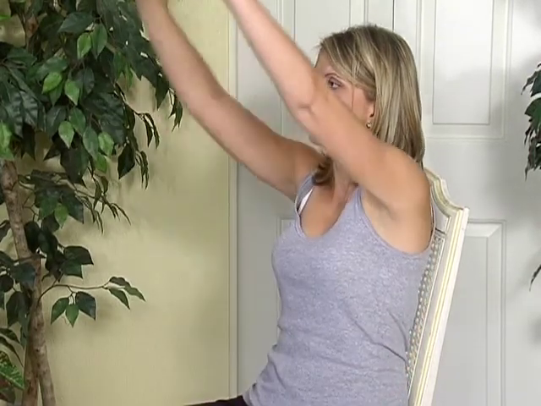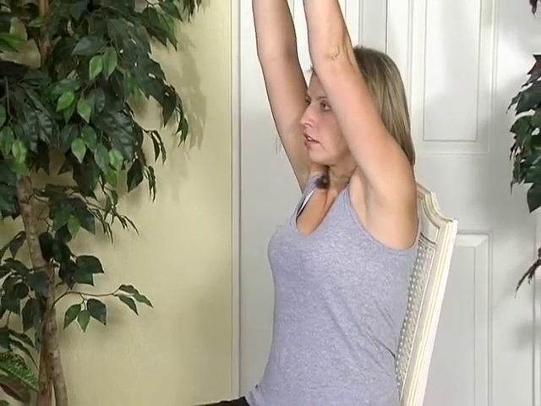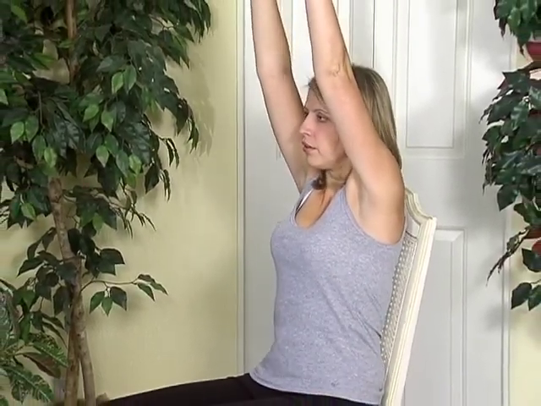Stress reduction for office workers is very important, especially if you have cervical spine problems. Sarah is going to demonstrate some very simple exercises that you can do without even leaving the chair that you're working at while you're at work. One of the first things you can do is just raise your arms up and stretch towards the ceiling, and just breathe in and out real nice and easy.